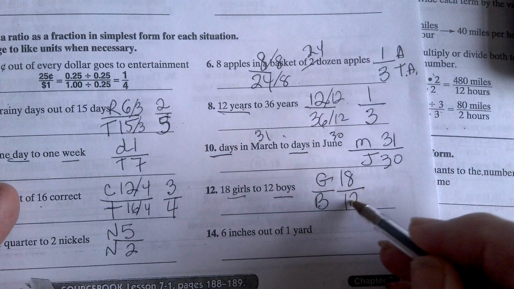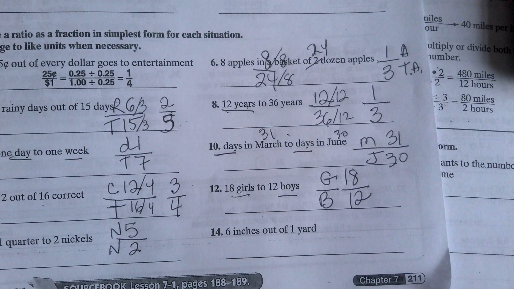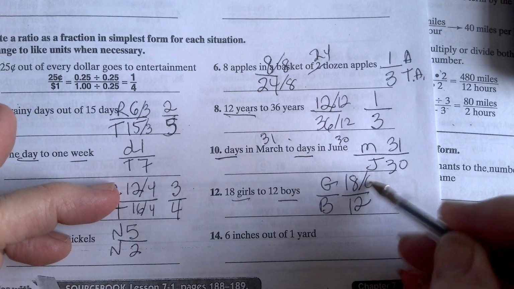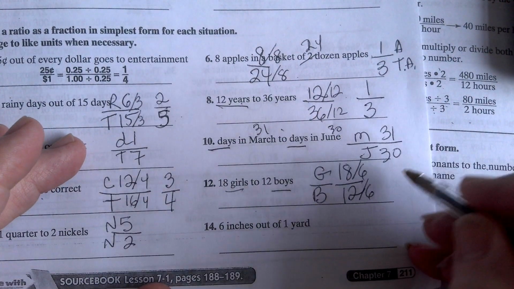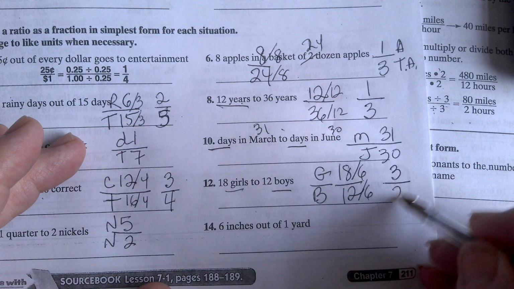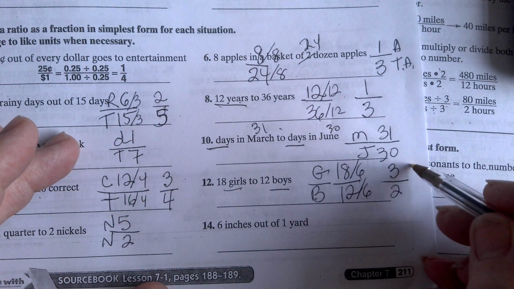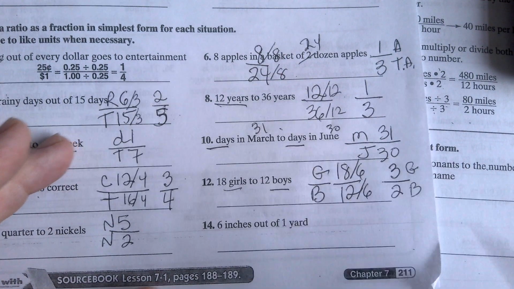18 over 12. Can that be reduced? I think by 6 and 6. So 18 divided by 6 is 3. 12 divided by 6 is 2. And I don't make it into a mixed number. I need to be able to say there's 3 girls for every 2 boys.